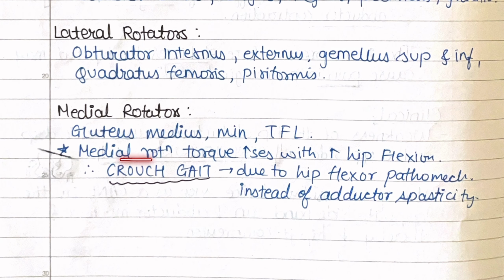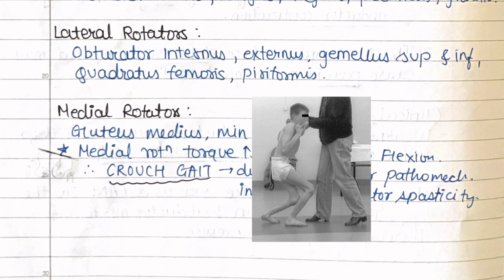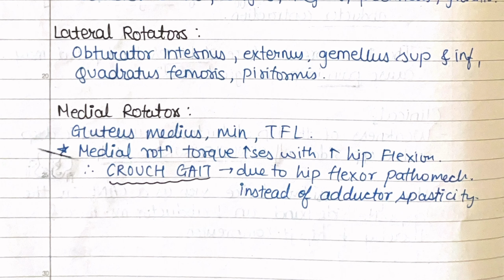Then is medial rotation. During medial rotation, torque increases with increased hip flexion. So this type of gait is known as crouch gait, due to hip flexor pathomechanics instead of adductor spasticity. In this kind of gait, there is hip flexion as well as some part of medial rotation.